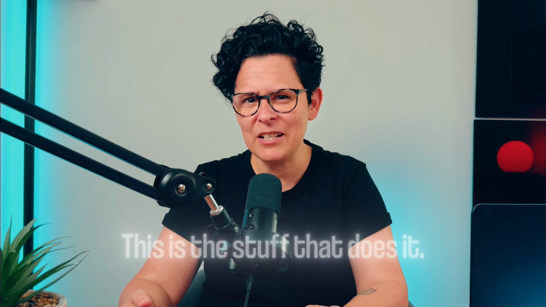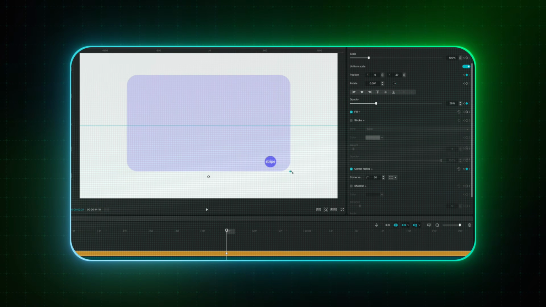If you've ever wanted your edits to look like they came out of a real design studio, this is the stuff that does it. Clean interface graphics that most people assume you need After Effects for. And by the end, you'll be able to build them yourself and reuse them in any edits.